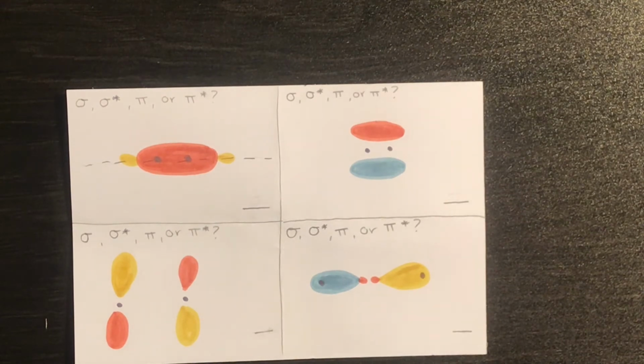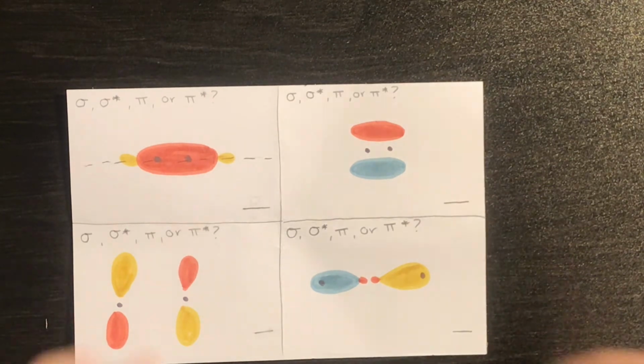We can conclude now that this is a sigma molecular orbital, but is it just sigma, or is it a sigma star orbital? If it was a sigma star orbital, we would see the nuclei on opposite sides and the electrons pointing inwards. Therefore, we can definitively say that this is a sigma molecular orbital.